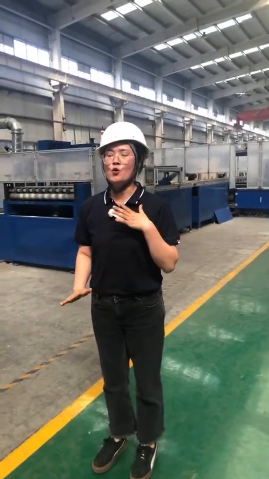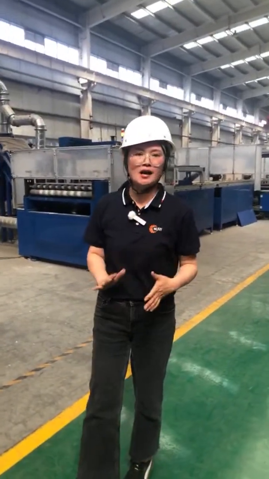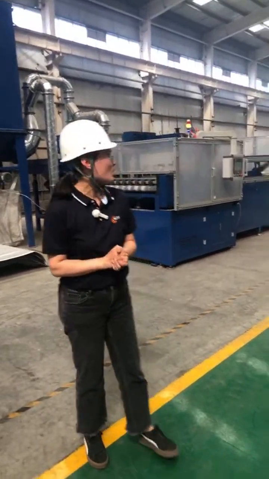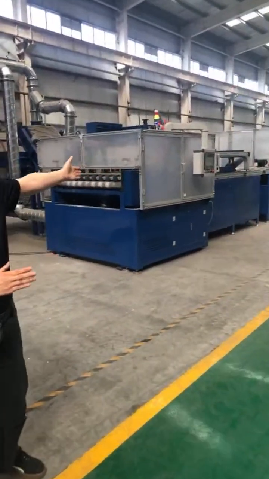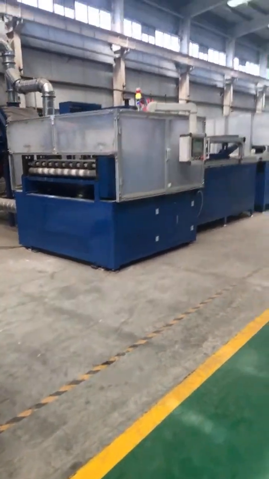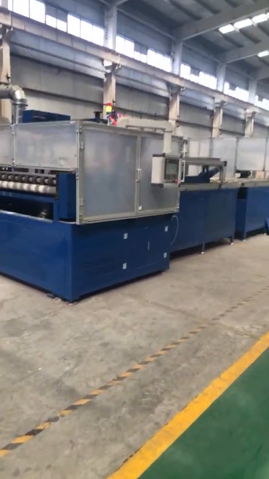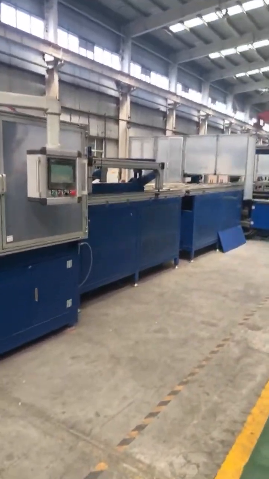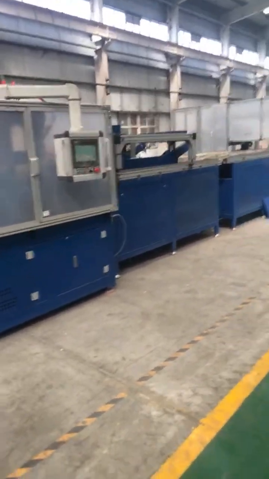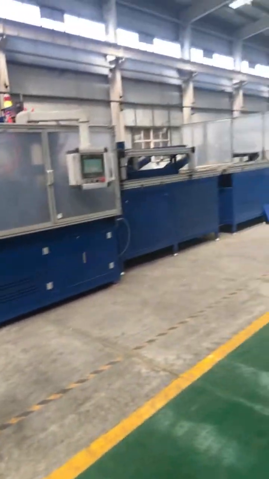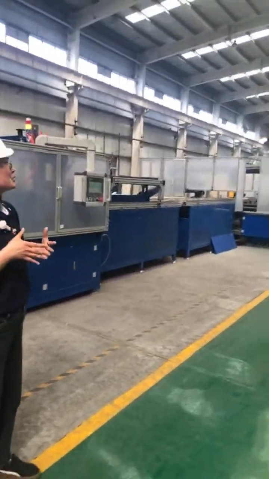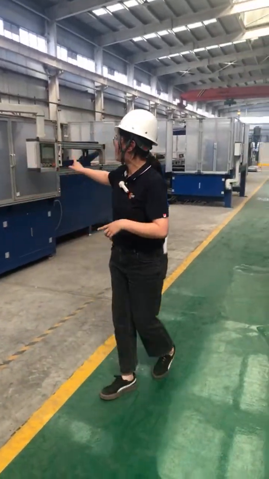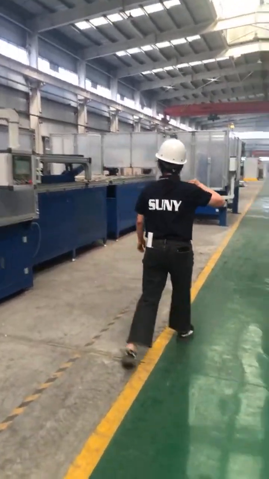We are the first to design and sell this machine to foreign countries. The blue line you can see is for our customer in the Netherlands. They just inspected the machine yesterday, and because different customers have different requirements, they just purchased the front side equipment. We can check the details.